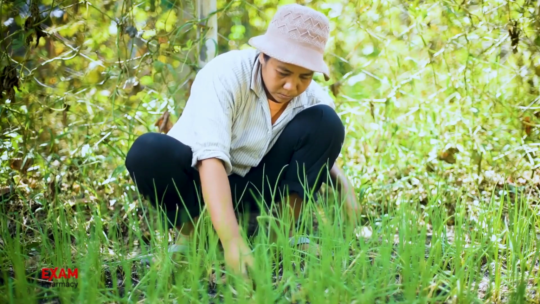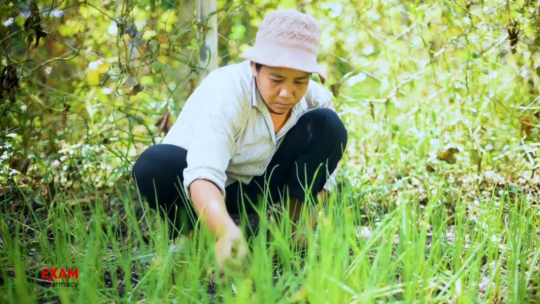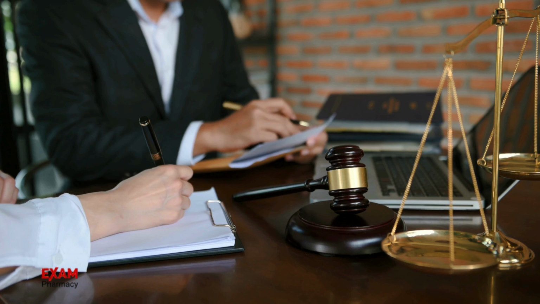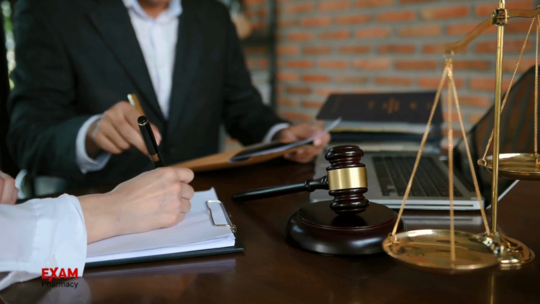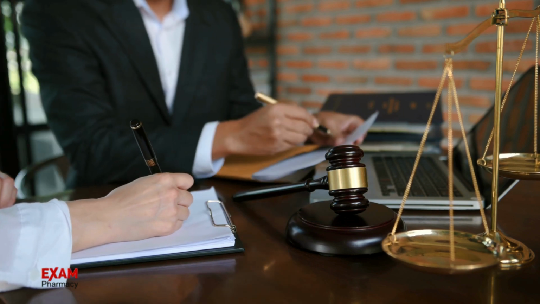In this session, we'll be covering multiple choice questions, MCQs, on the Punjab Revenue Land Act 1967, an essential topic for competitive exams like PPSC, FPSC, and NTS. Stay tuned and test your knowledge.